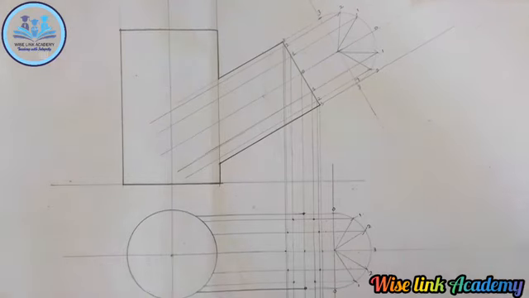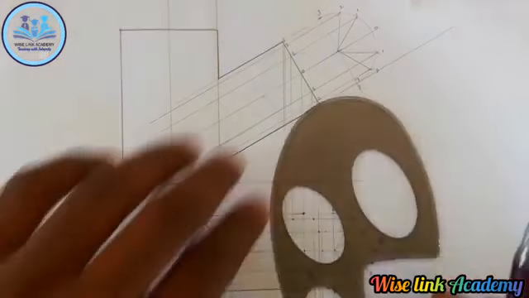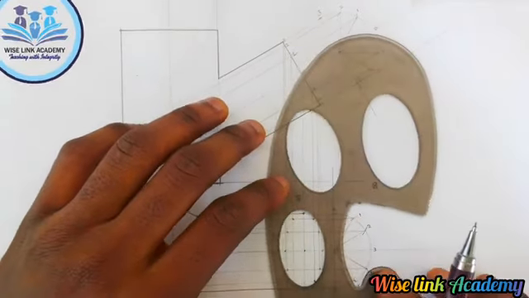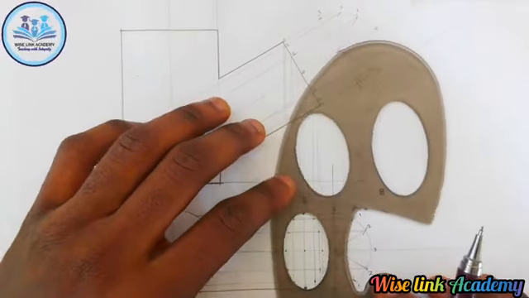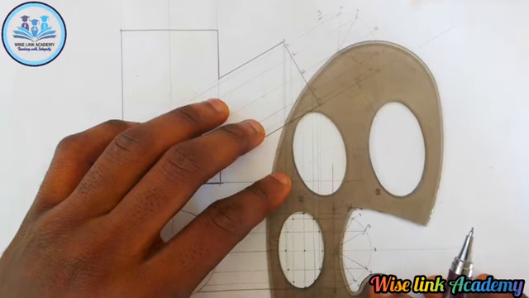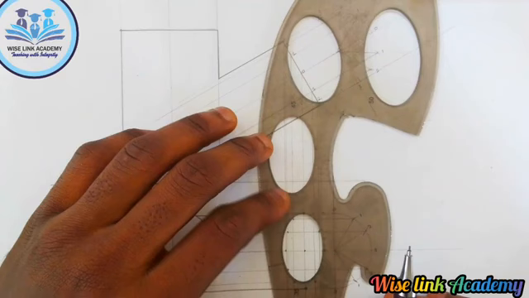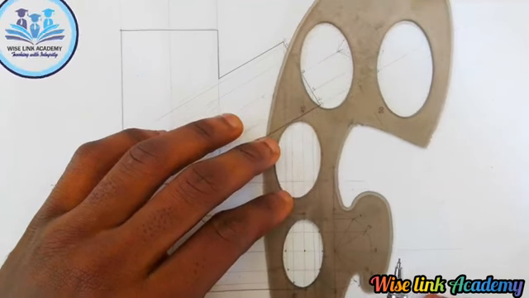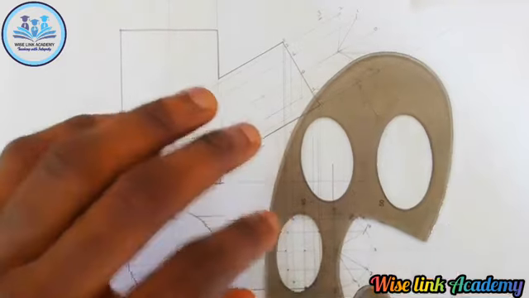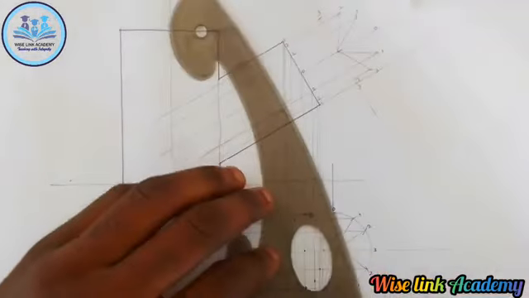Either you try this way. Let's see. It's not connecting. Let's try this. Somehow connecting. Let's try this. It's not going. So let's try using one. Let's use this. Connecting. It's connecting.